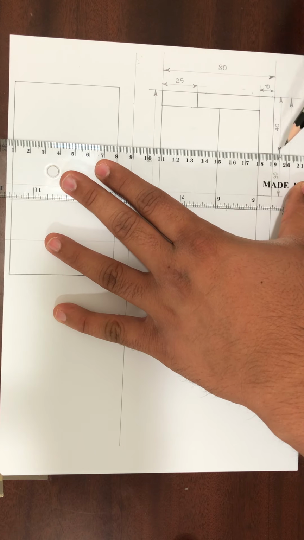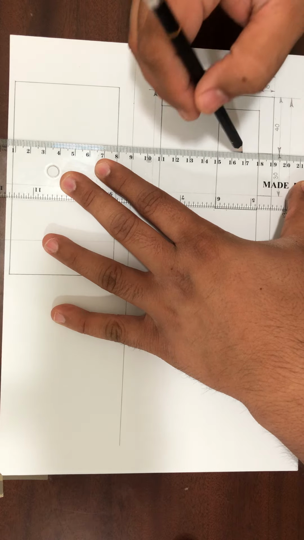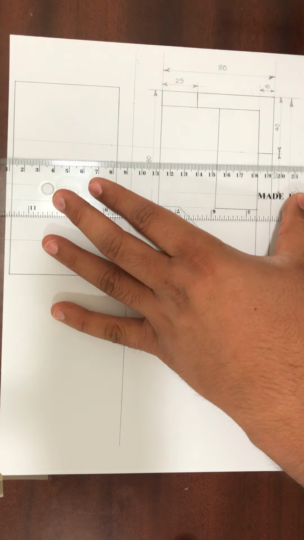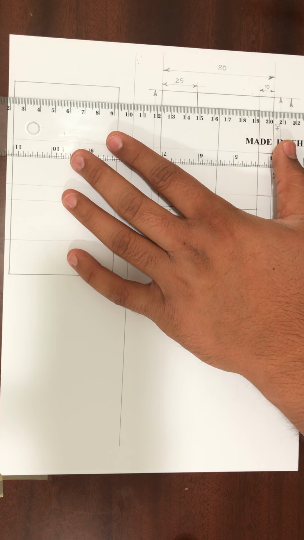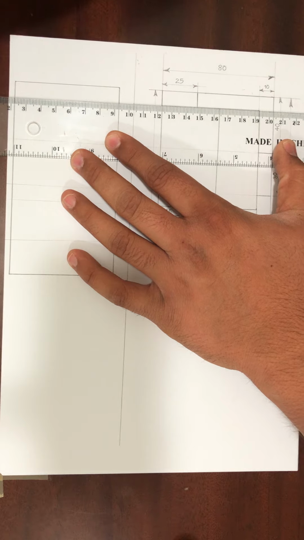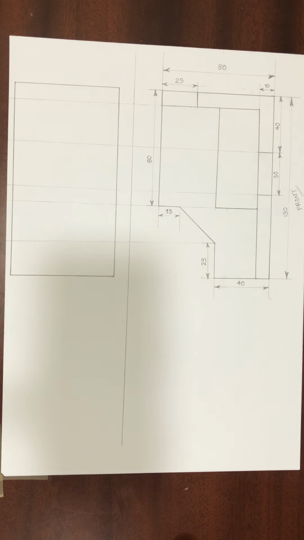Now this. Now this. This one is already present, okay? So now we have projected all the vertical lines.